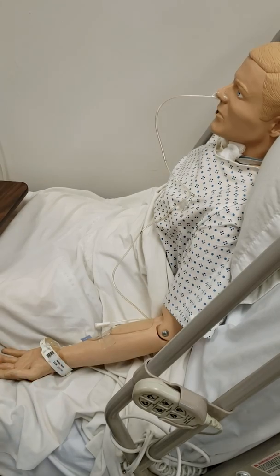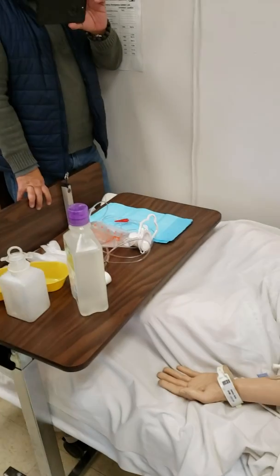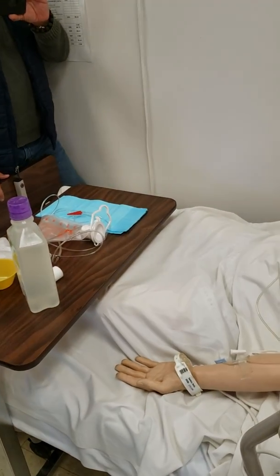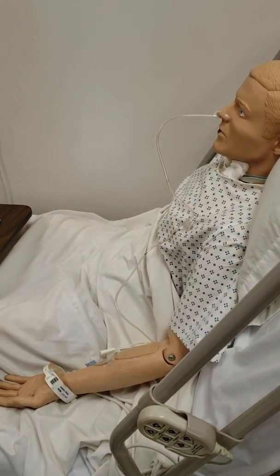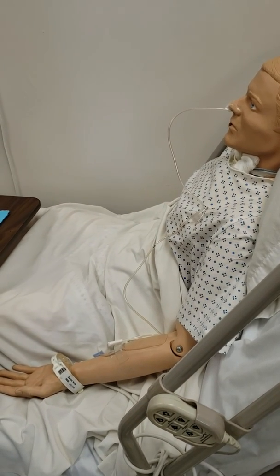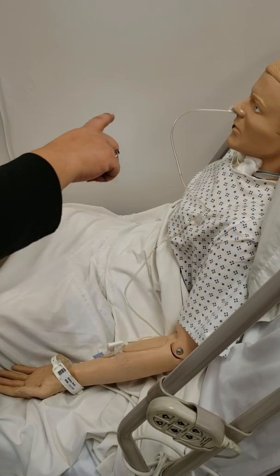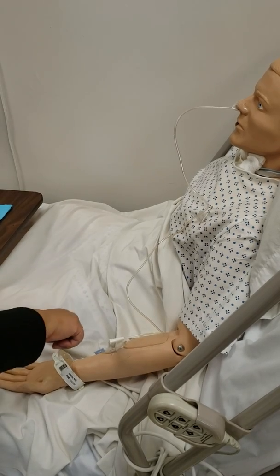That's gonna be in the doctor's note? No, usually in the nurse's note. The doctor doesn't really tell you how long it should be out, from the nose to the tip.